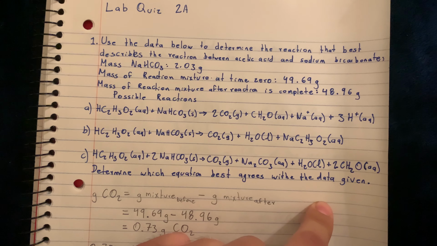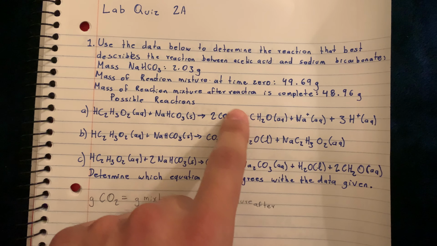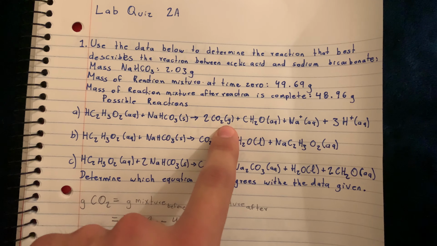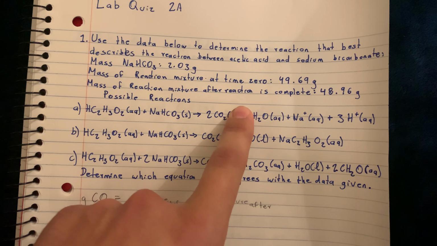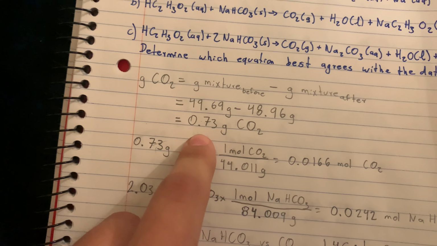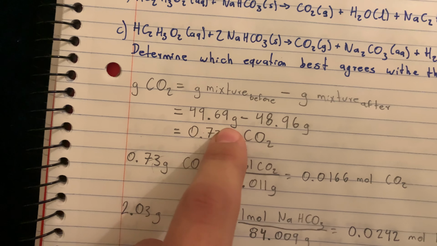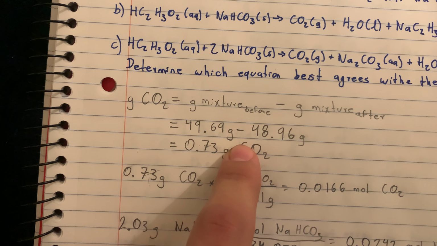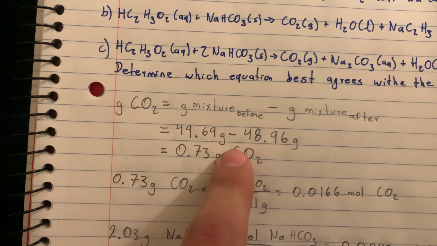I know that because theoretically all the carbon dioxide is going to become gas and just release into the air. So to find the grams of carbon dioxide, I just see how much the reaction loses weight.